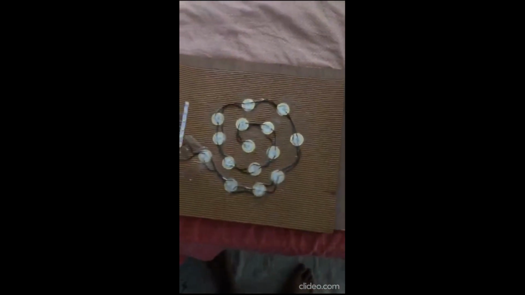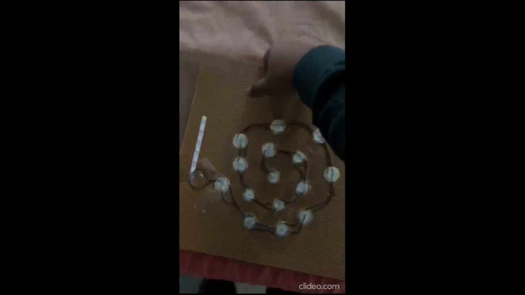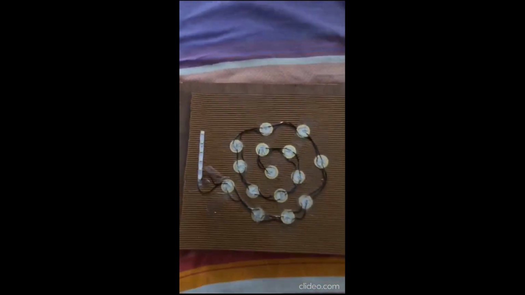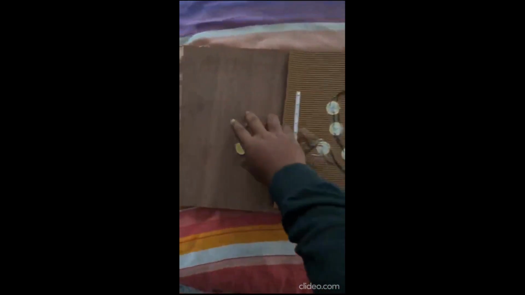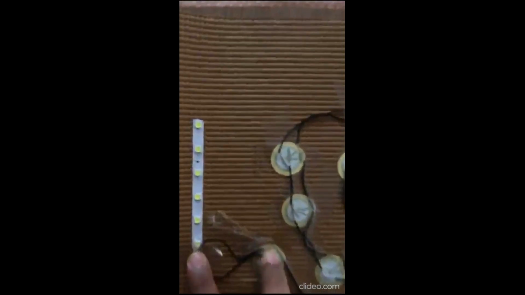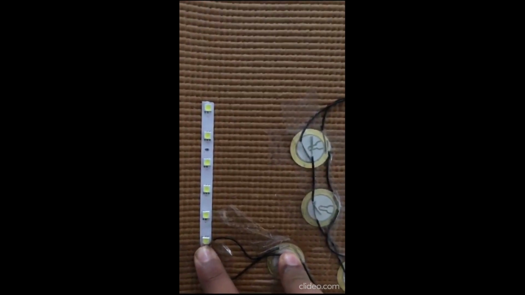This is just an external model to show that piezoelectric plates can generate a certain amount of electricity. It's just a singular mat with piezoelectric plates connected in series, which directly produces electricity on pressure.